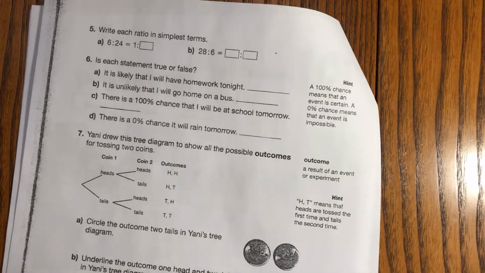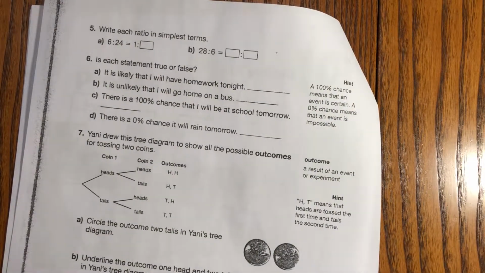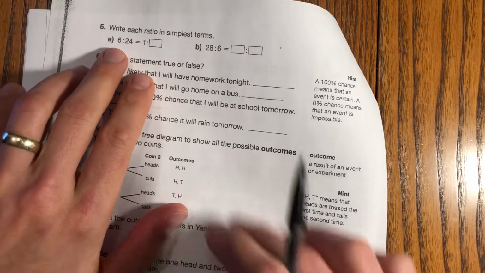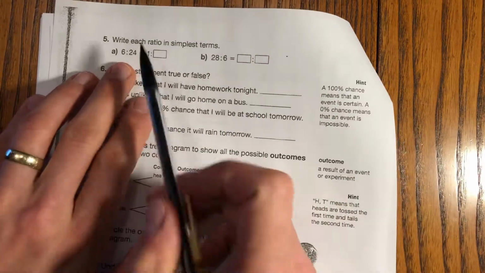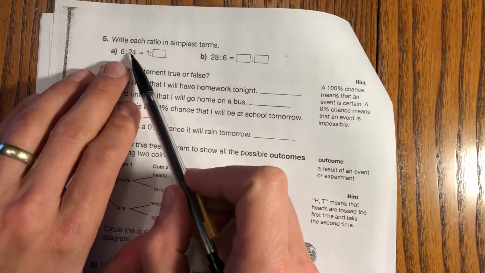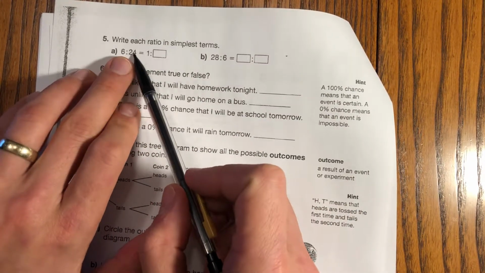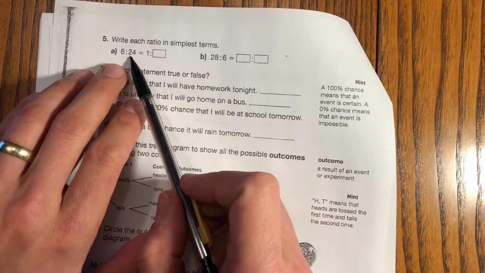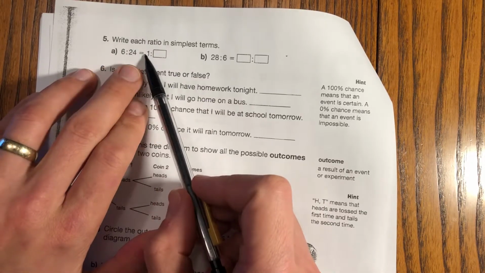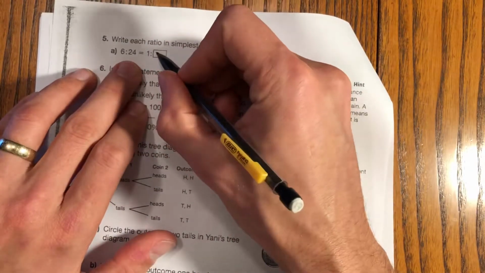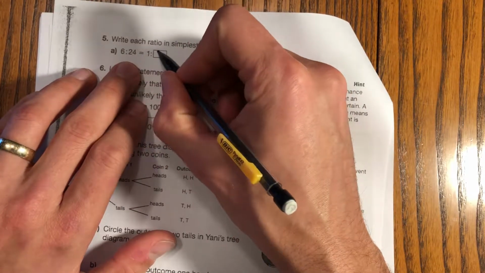Okay, number 5, we're dealing with ratios. Write each ratio in simplest terms. So this would be like if we had 6 black dots to 24 gray dots. Well, we can reduce it. 6 goes into 6 once. 6 goes into 24 4 times.